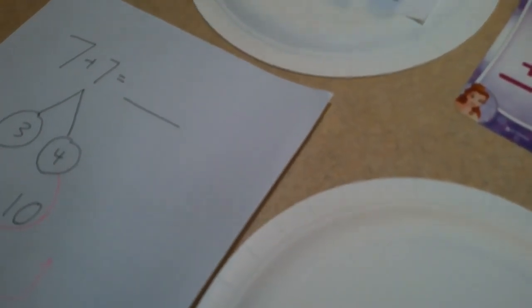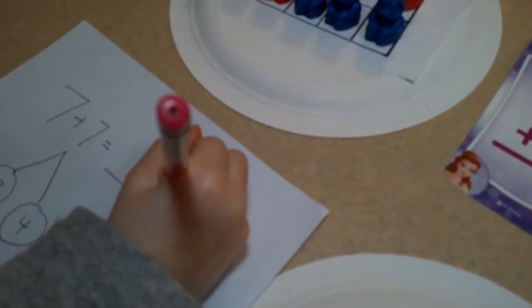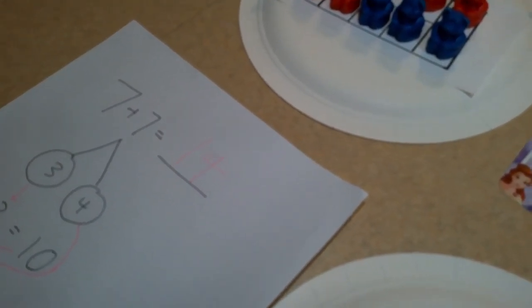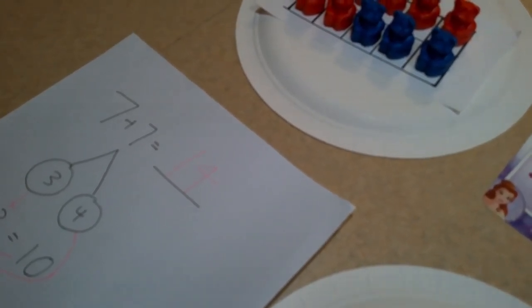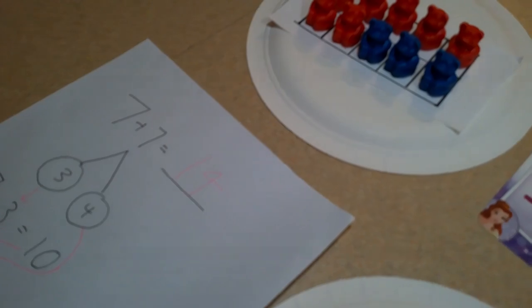So now that we know what the answer is, let's go ahead and write that up here. Write 14 up here in that blank. Okay, Ping-chan, so now we know that 7 plus 7 equals 14 using the making tens method. Now next time we're going to see if Juna can do it.